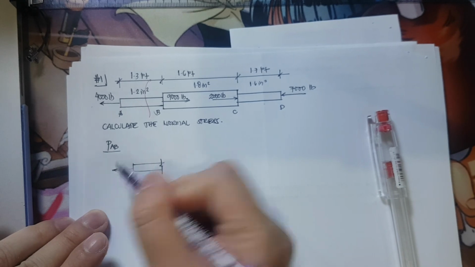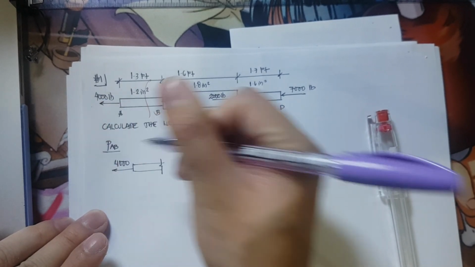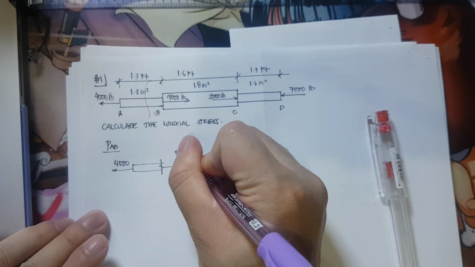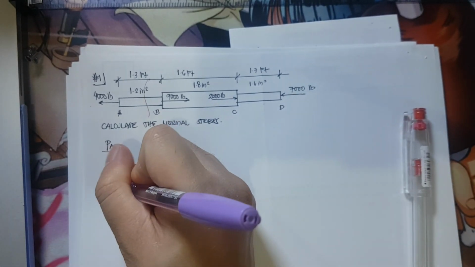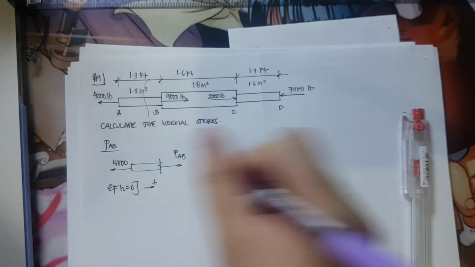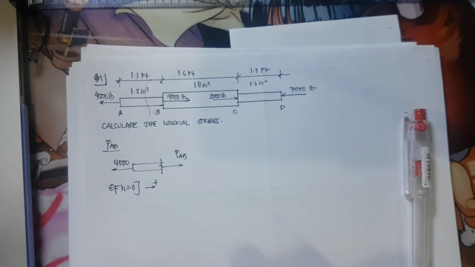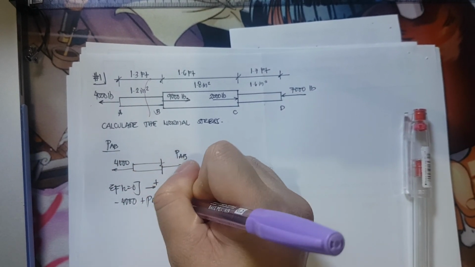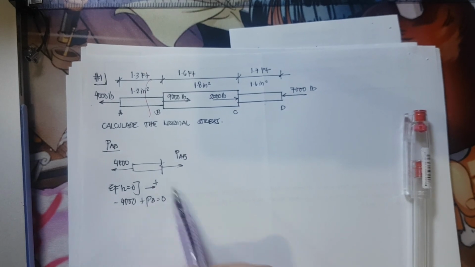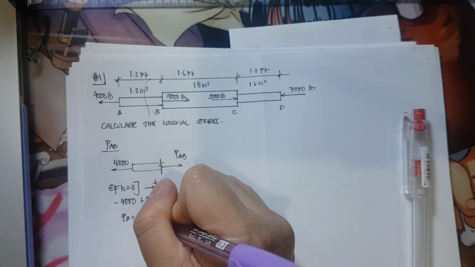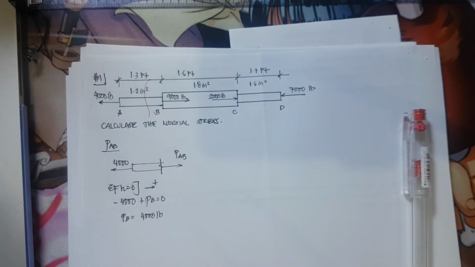So this is 4,000 and this is, let's say, PAB. Okay, so summation of forces horizontal is equivalent to 0. All forces that are pointing to the right should be positive. So I have here negative 4,000 plus PAB is equivalent to 0. Transpose this to the other side of the equation to make it positive. Therefore, PAB is equivalent to 4,000 pounds.